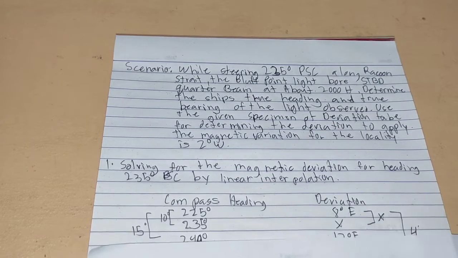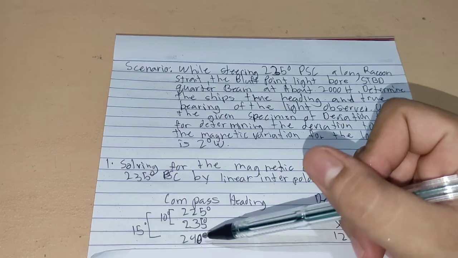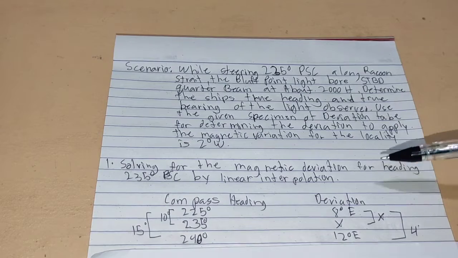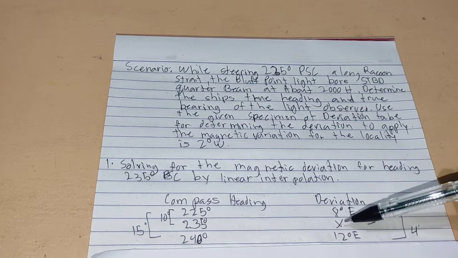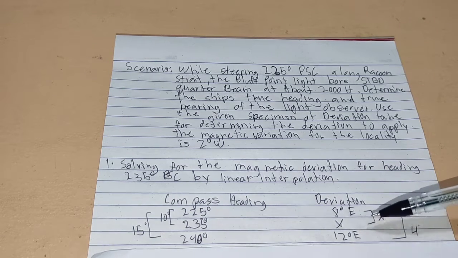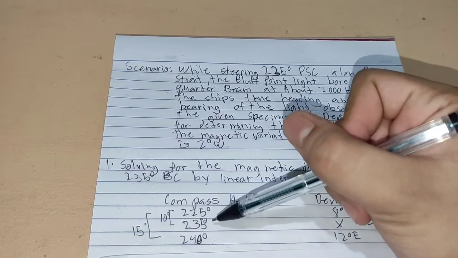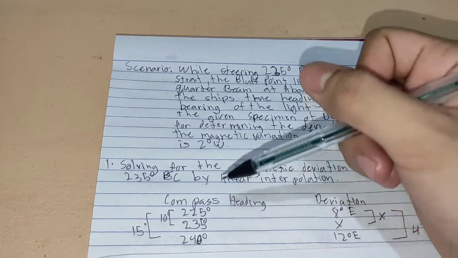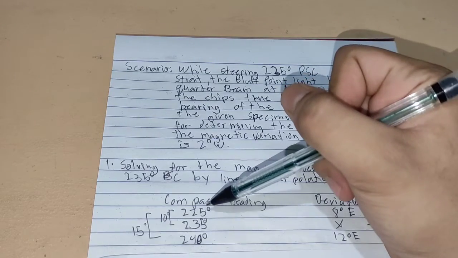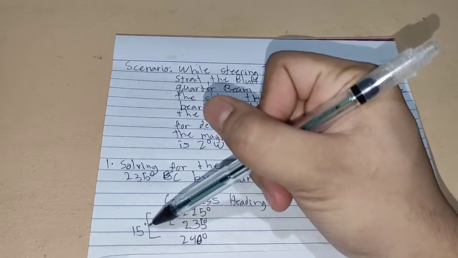Like I said earlier, we are going to list the compass headings 225 degrees and 240 degrees, and in between them is 235 degrees, together with their deviations: 8 degrees east, X for the deviation of 235, and 12 for the deviation of 240 degrees. First, we need to find the difference between 225 degrees and 235 degrees. The difference is 10 degrees. Next, the difference between 225 degrees and 240 degrees is 15 degrees.